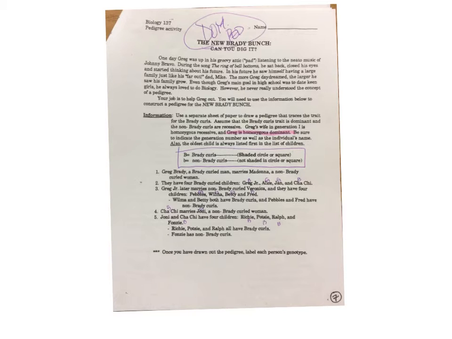A lot of these are characters from really old TV shows, so I went through and labeled them boys and girls in case you were iffy. So like Greg Jr.'s a boy, Alice is a girl, Jan's a girl, Chachi's a boy. We've got Pebbles, Wilma, Betty, and Fred. If you're a fan of the Flintstones, you might remember them. Okay, so the G's are for girls and the B's are for boys in case you were confused by that.